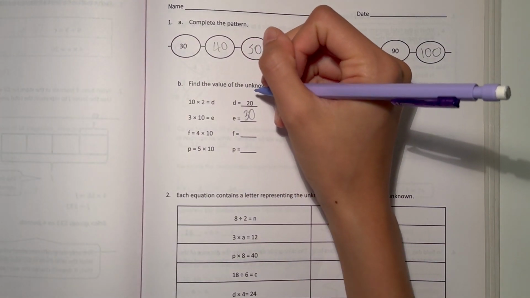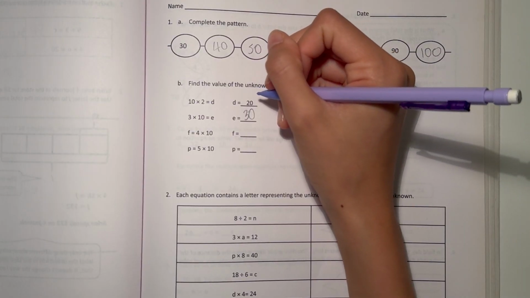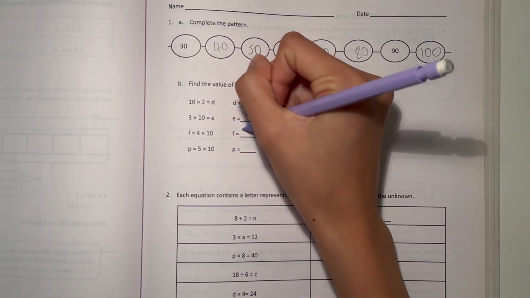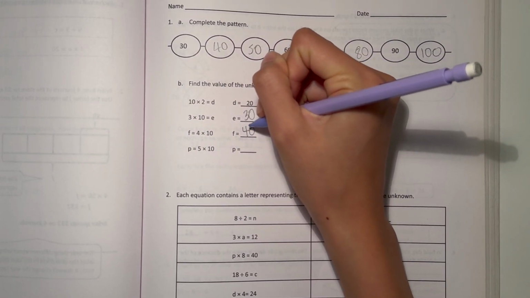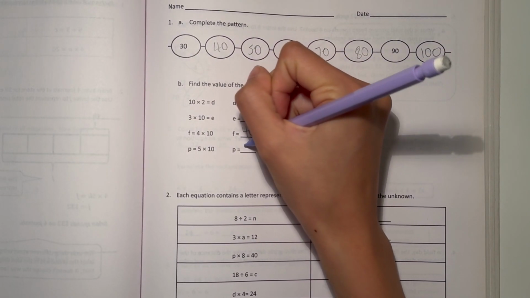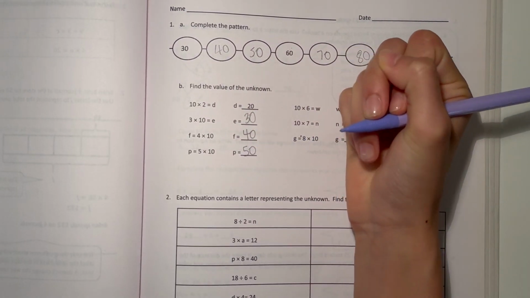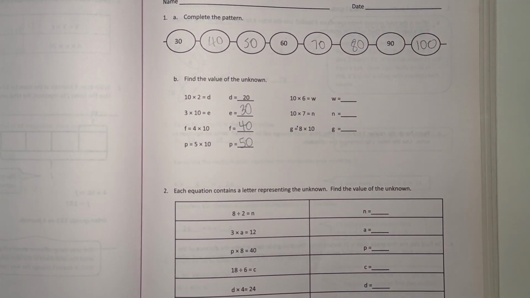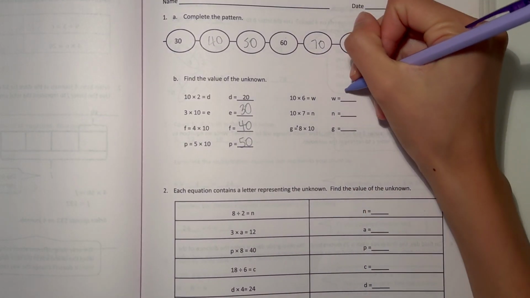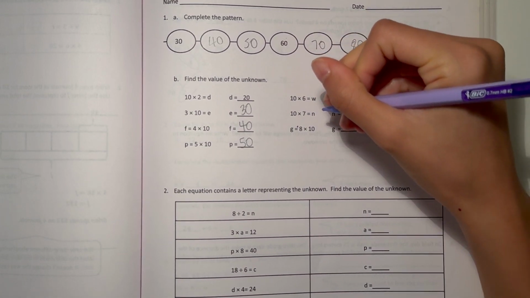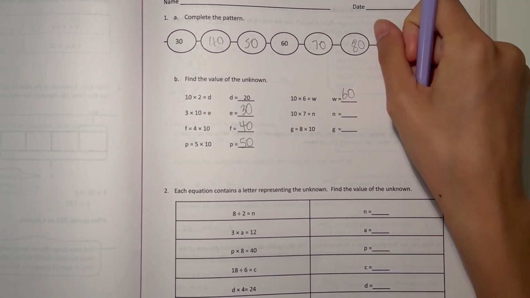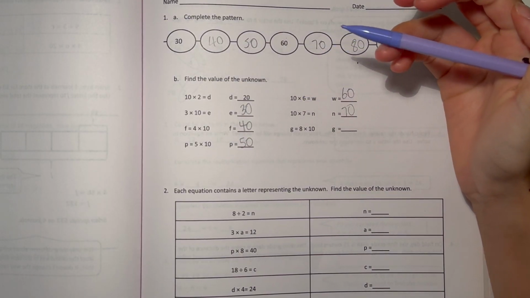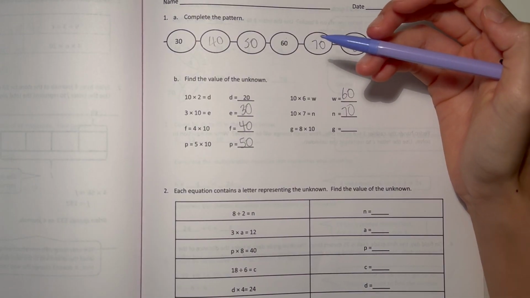And then F here, we have 4 times 10. 4 times 10 is 40, so F equals 40. P, 5 times 10 is 50, so P equals 50. W here, we have 10 times 6 equals W. W equals 60. And 10 times 7 equals N. N equals 70. And then G equals 8 times 10. That means G equals 80.